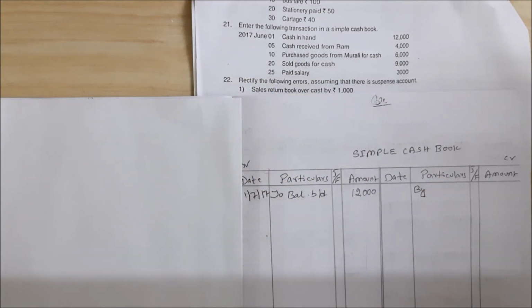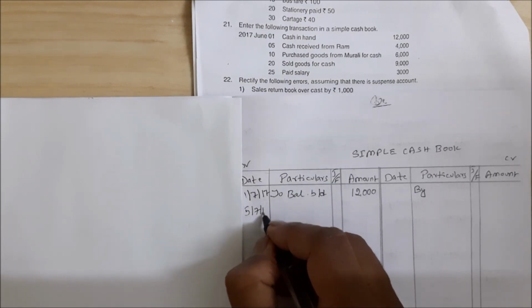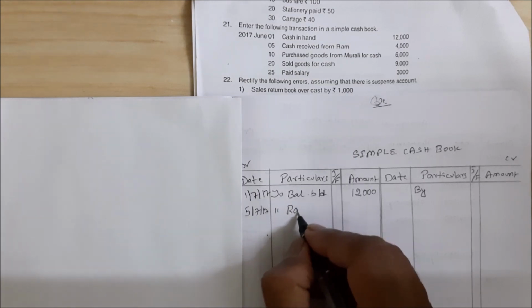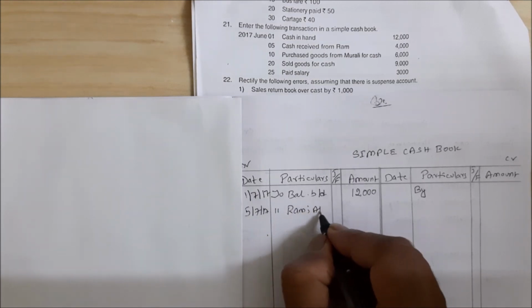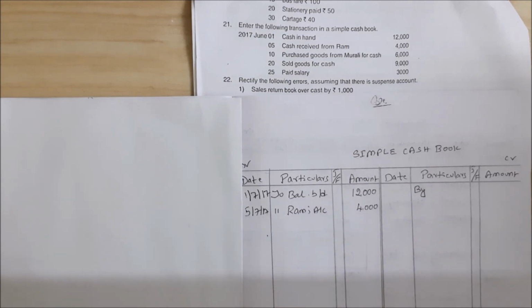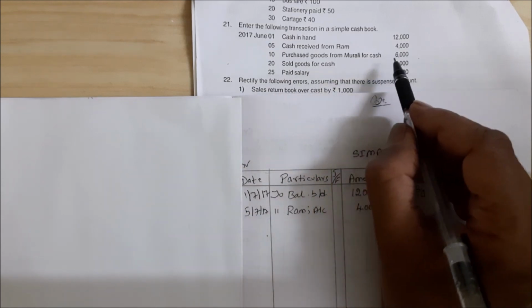Cash account debit to Ram's account. So 5/6/2017, to Ram's account 4,000. 10th, purchased goods from Murali for cash.